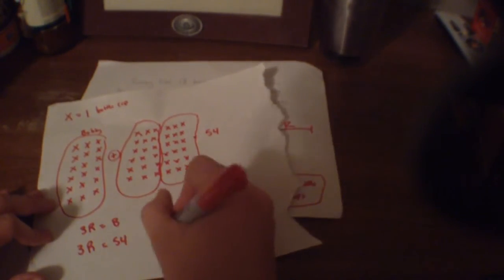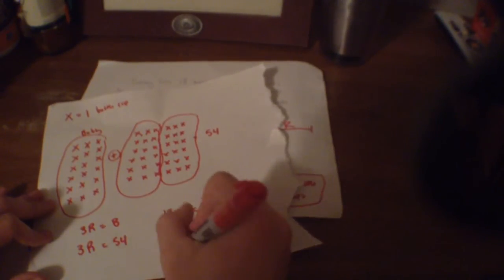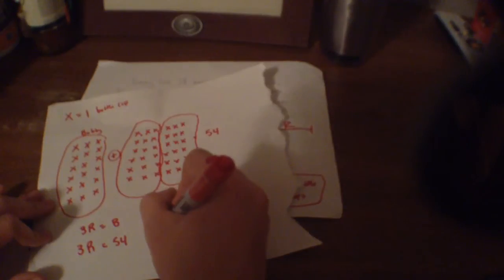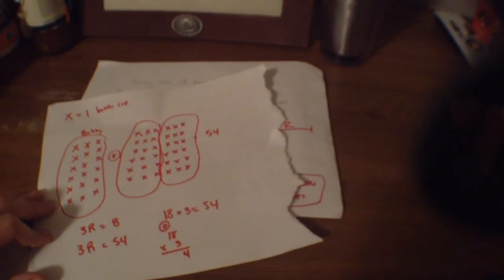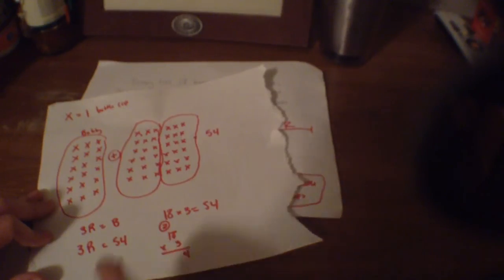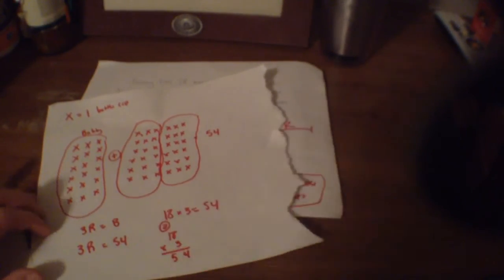And we can test that. We can say our 18 times 3. 3 times 8 is 24, so we have 4. We have to regroup our 2 for our 20, our 2 tens places. 3 times 1 is 3, plus 2 is 5. And it is indeed 54.